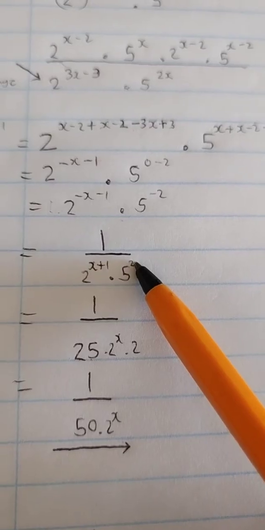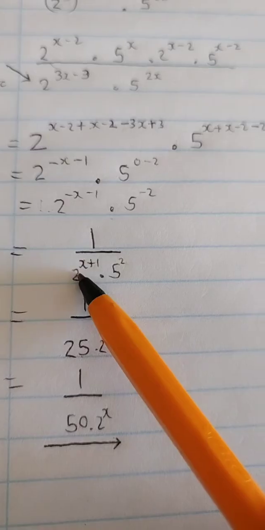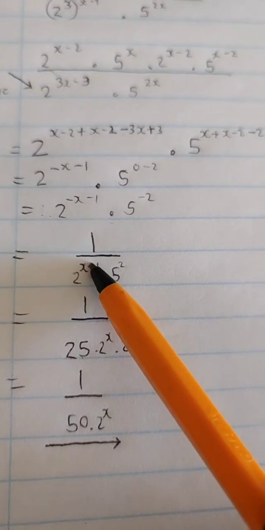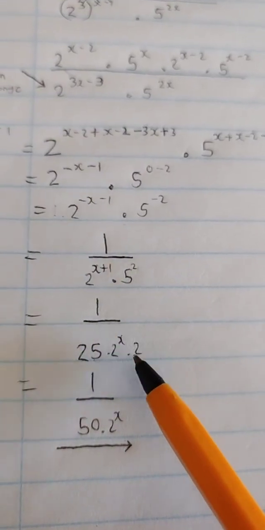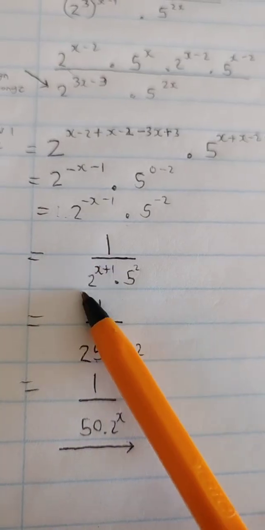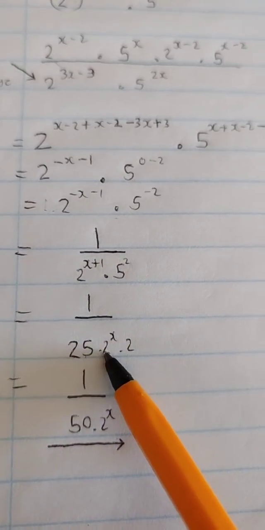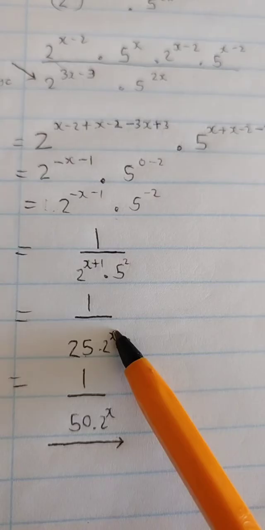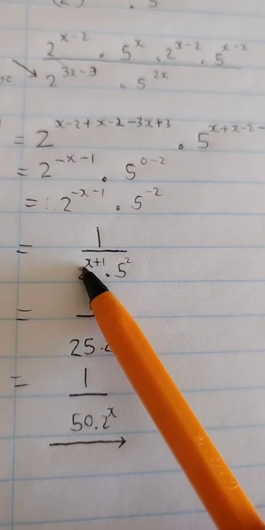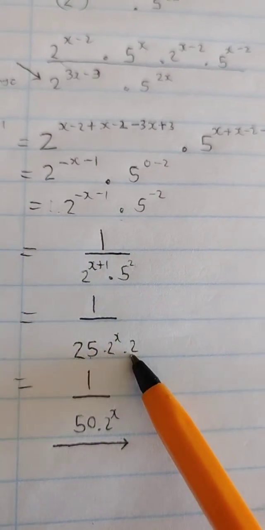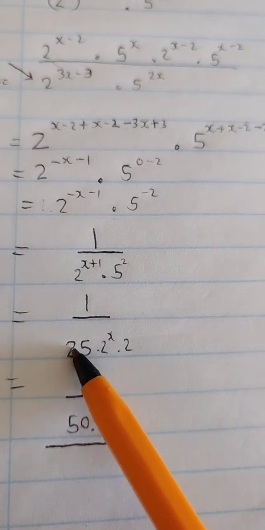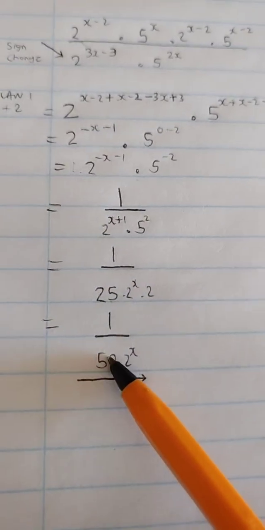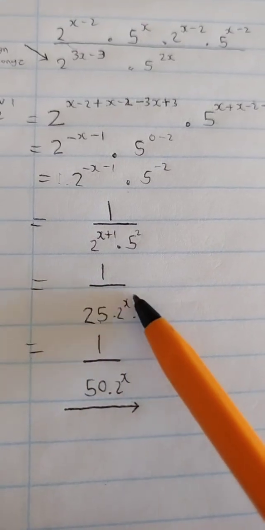How important this is. Then, as I said, 2 to the power x plus 1. The reverse of 2 to the power x plus 1 is the same thing as saying 2 to the power x times 2. I am splitting this to the original form. You multiply same bases, 2 to the power x and 2 to the power 1. What do you do to the exponents? You add them. This is just the reverse. By splitting, I see that there's 25 and there's this 2. 25 and 2 can be multiplied to give me 50. Then times 2 to the power x.